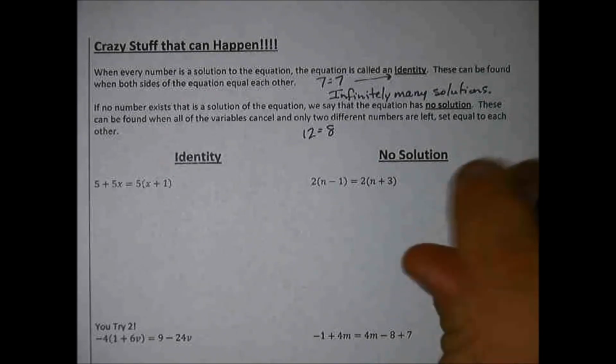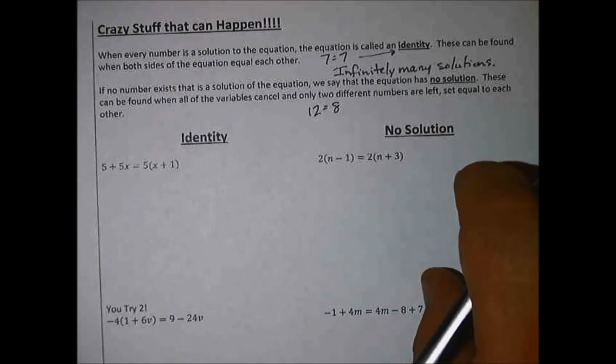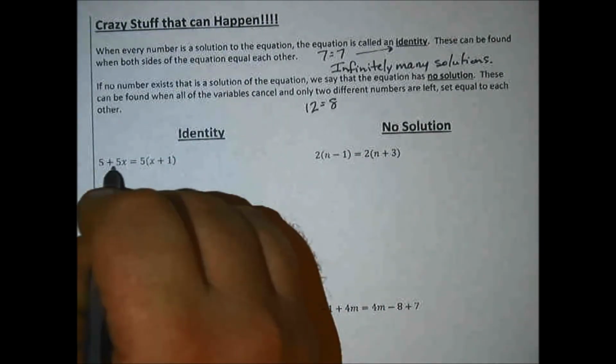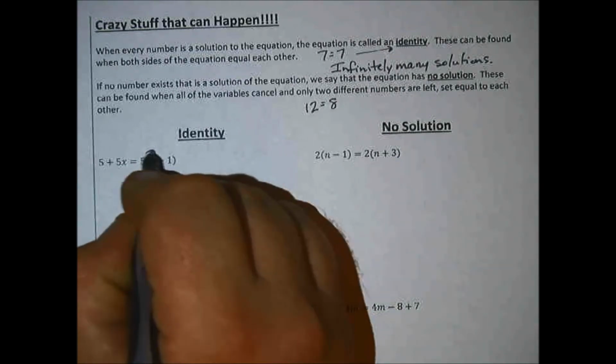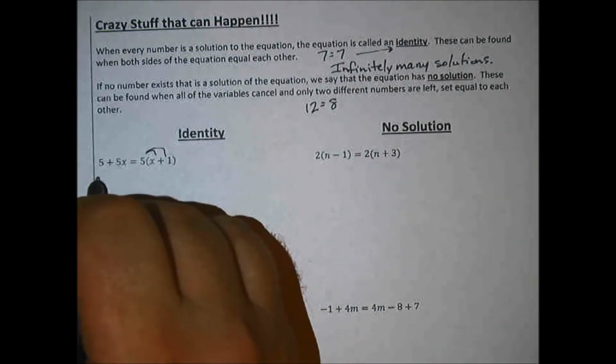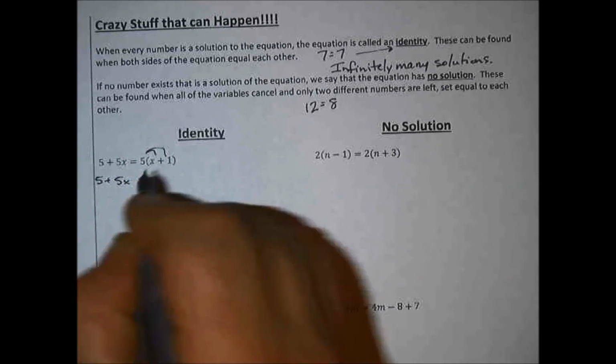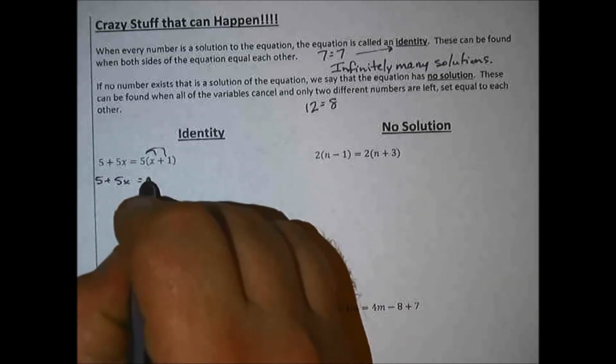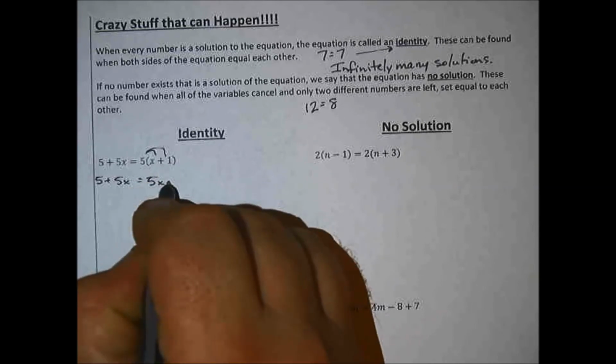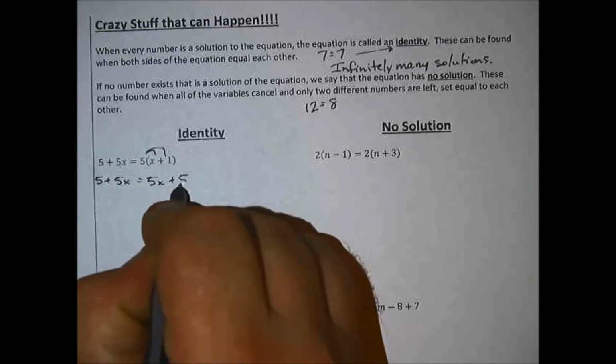Okay, so let's check out what these will look like once we're solving them. All right, I have 5 plus 5x, nothing to do over there. Over here, I have a little distributive property going on. 5x plus 5, or 5 plus 5x, either way. 5 times 1 is 5.